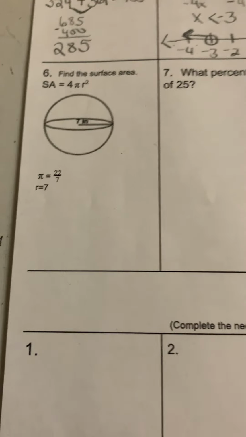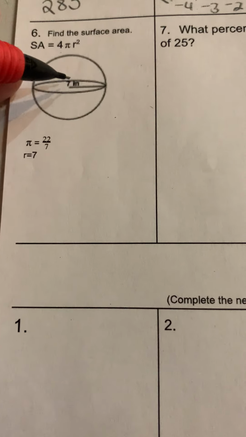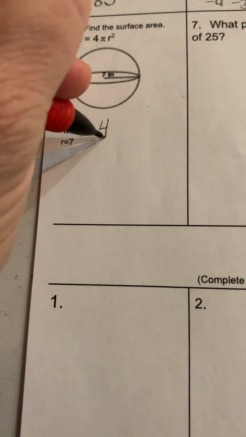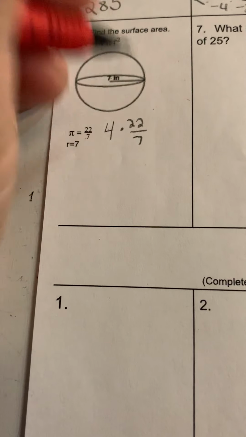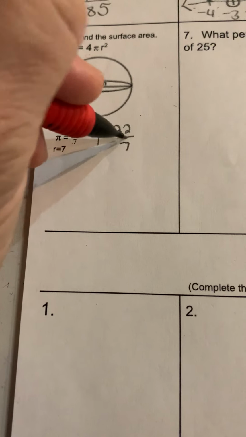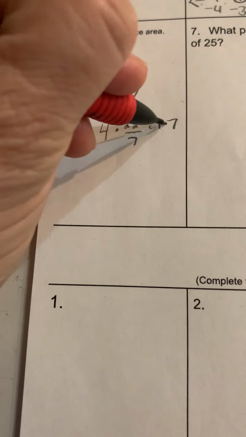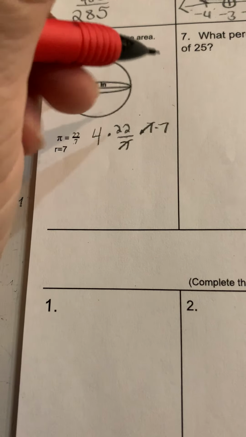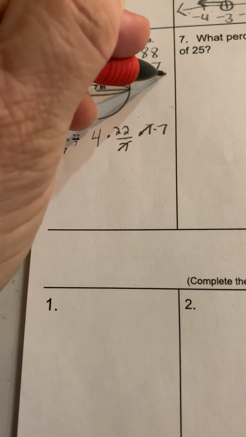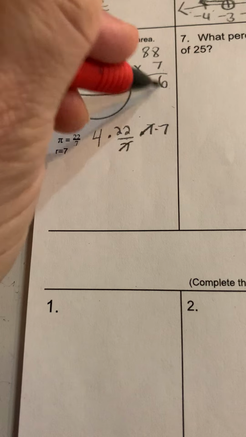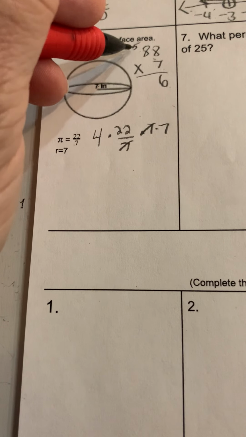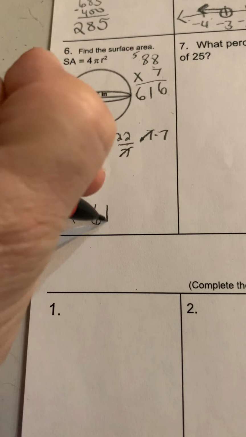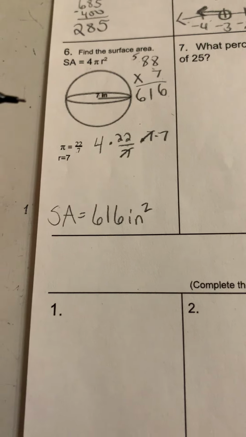For number 6, you can see that since the radius is a multiple of 7, you're going to use 22/7 for pi. So you end up with 4 times 22/7. Here's your formula, 4 pi r squared. 4 times 22/7 times 7 times 7, which is 7 squared. I'm going to cancel out one of the 7s, so I'm left with 4 times 22 times 7, which is basically 88 times 7. 7 times 8 is 56. 8 times 7 is 56, plus 5 is 61. So the surface area of this sphere is 616 square inches.